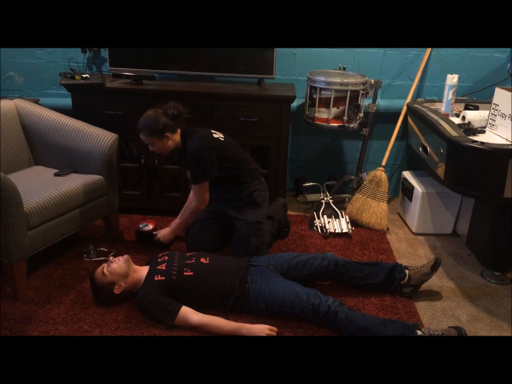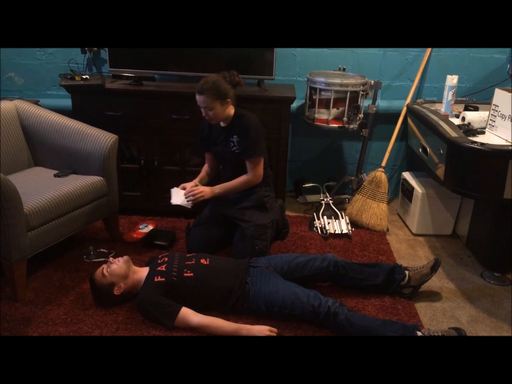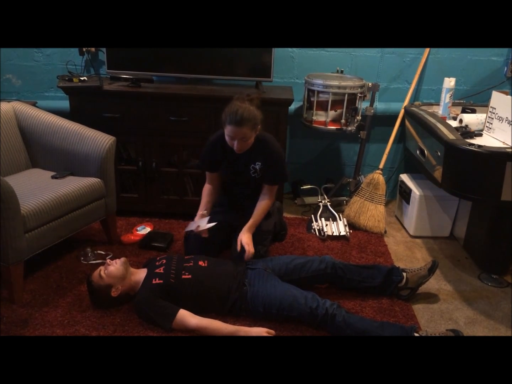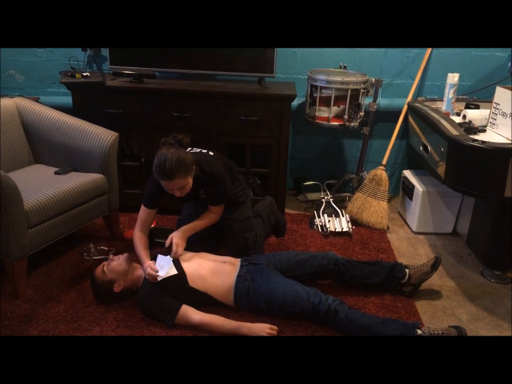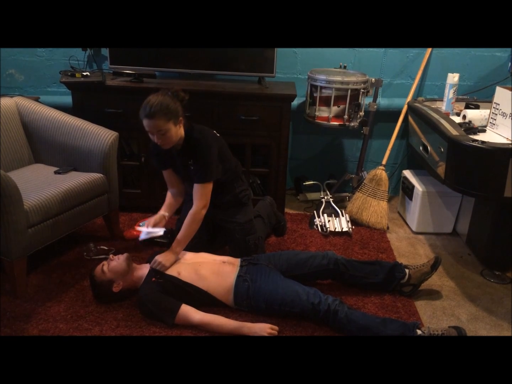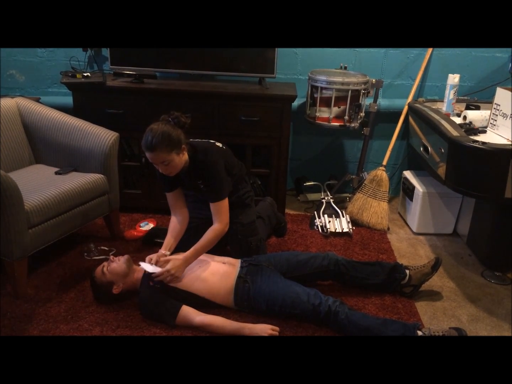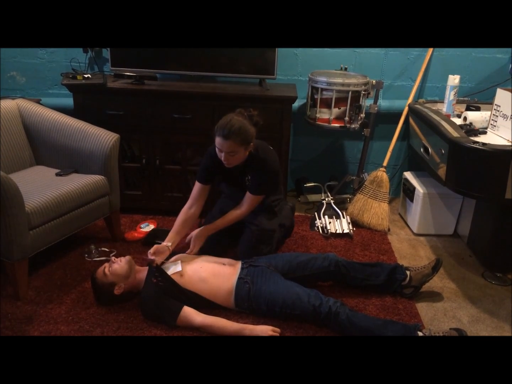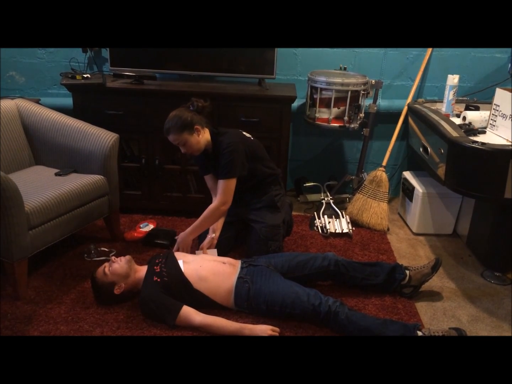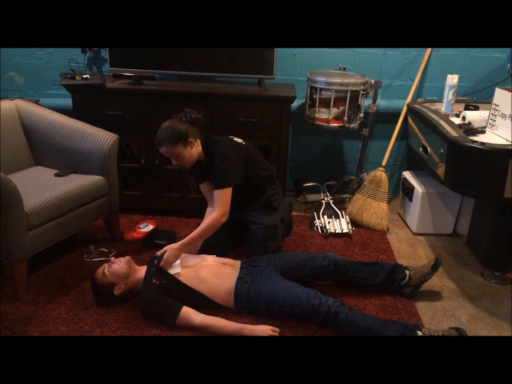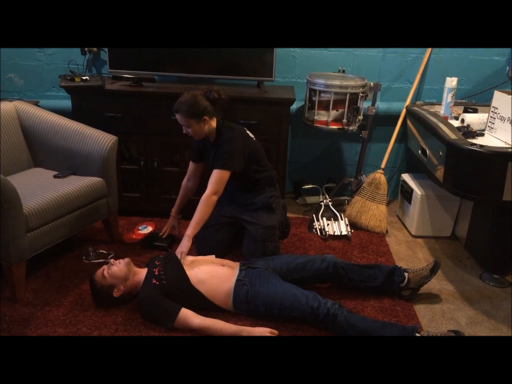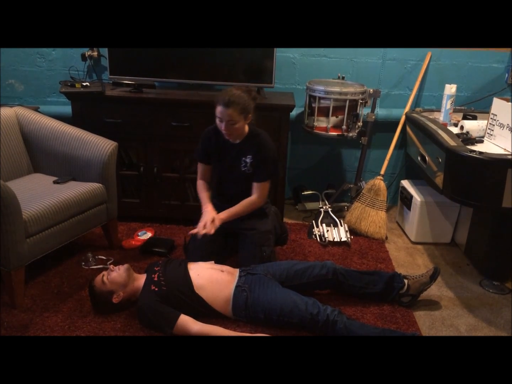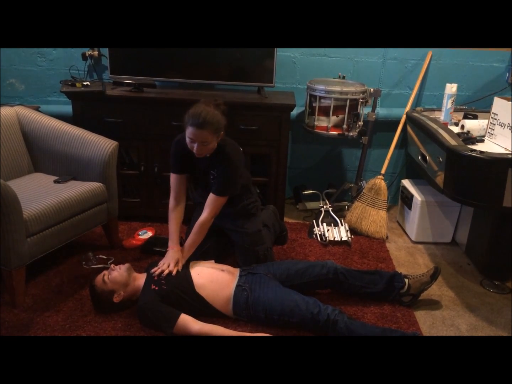And once you have it, you're going to open it up. And there's going to be 2 pads. And on the pads, you'll be able to see where to put them. One goes right above the right chest. The other goes on their left side. And then you're going to plug those into the AED and let it analyze. And while it's analyzing, you're still doing CPR.